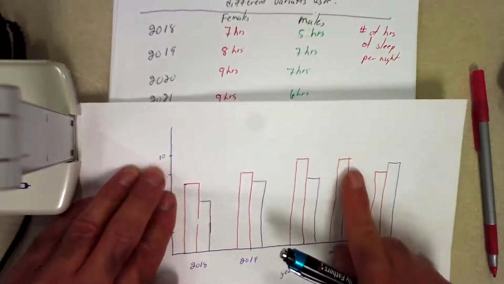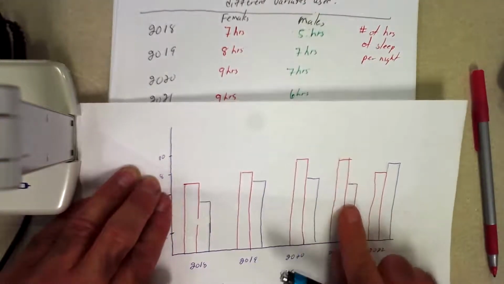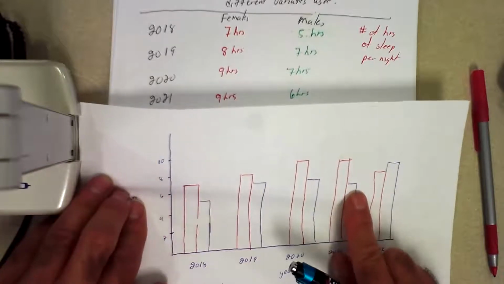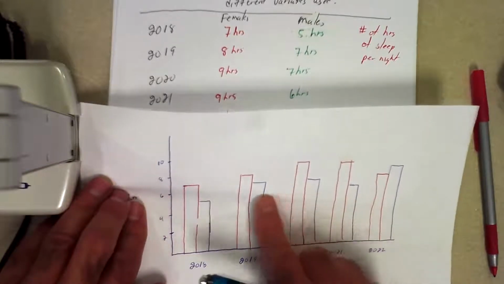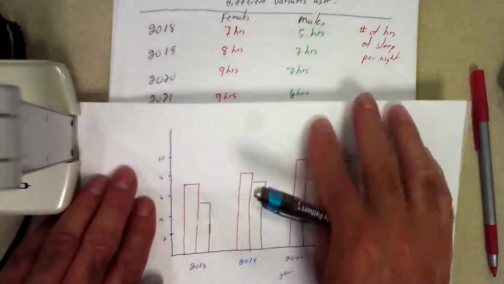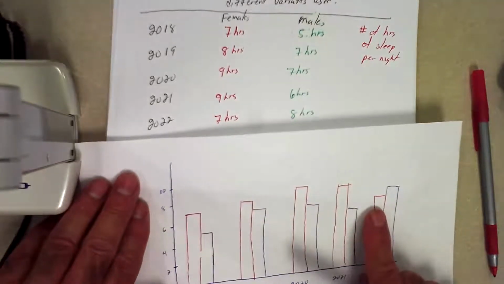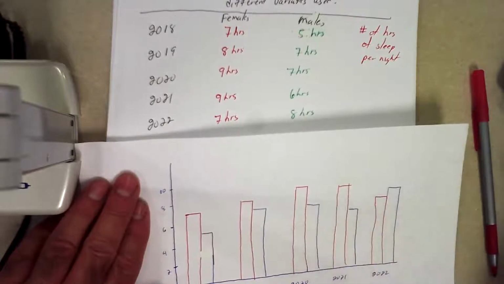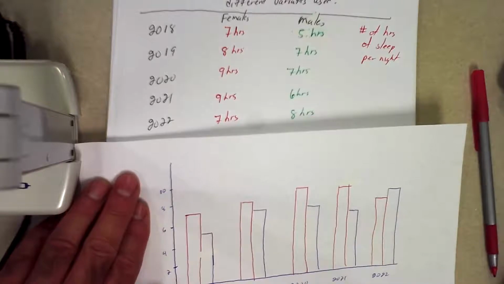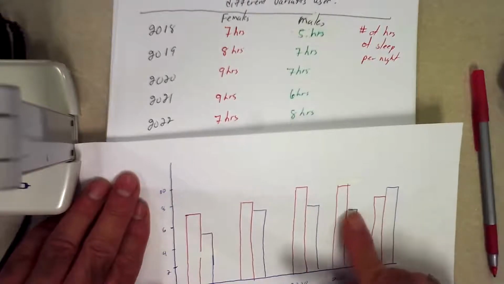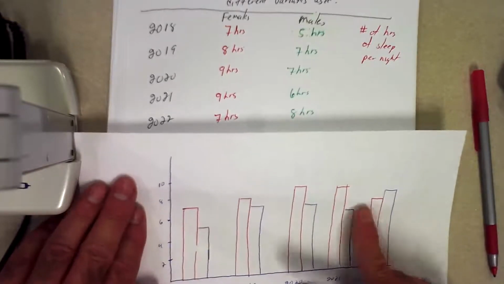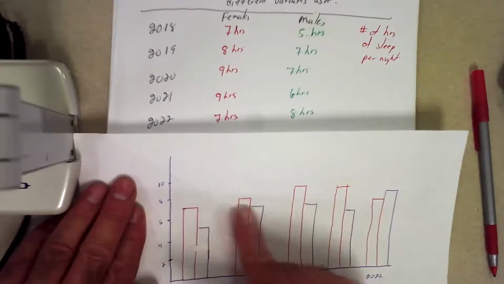So there's about 9, yeah. And 6 is about there, close enough. And finally, 2022, it goes to 7. 7 for females, that looks like 8 to me. 7 and 8. Kind of hard to see, but it's about 7.